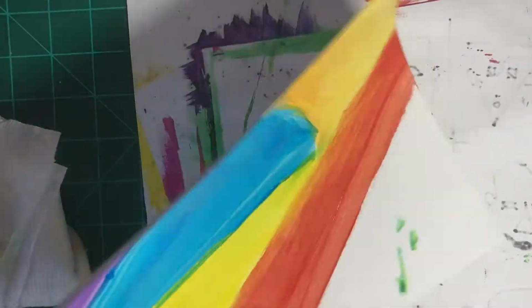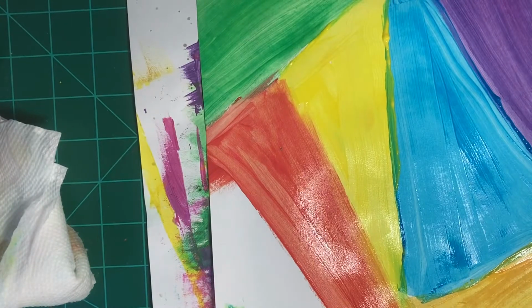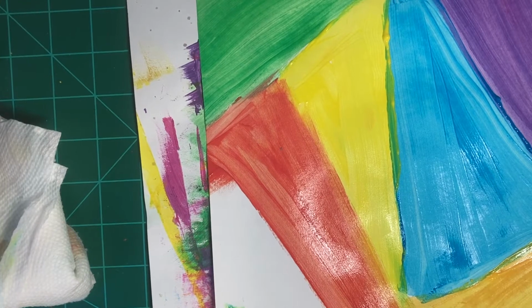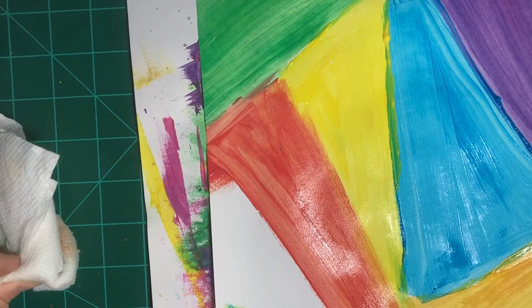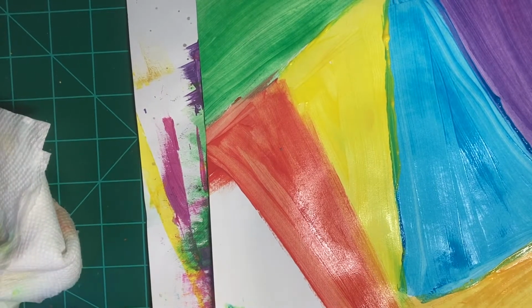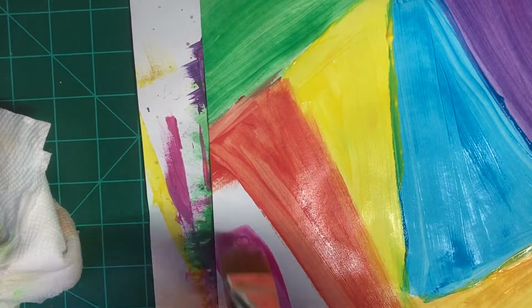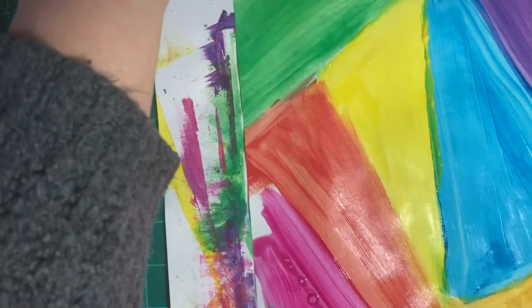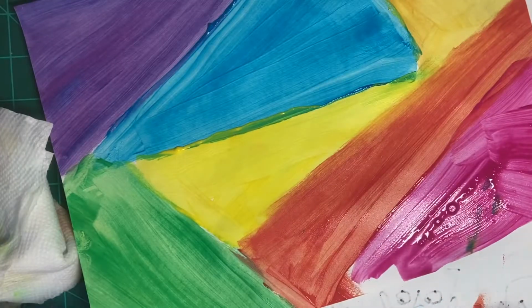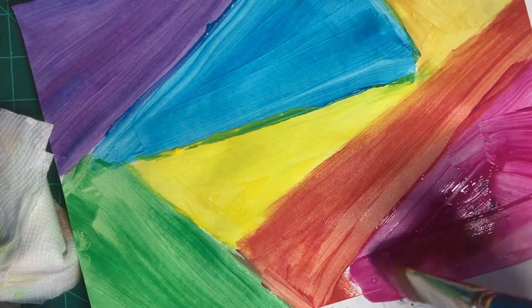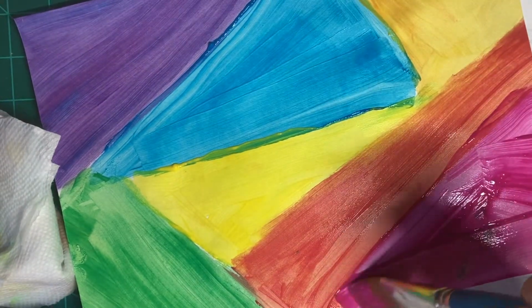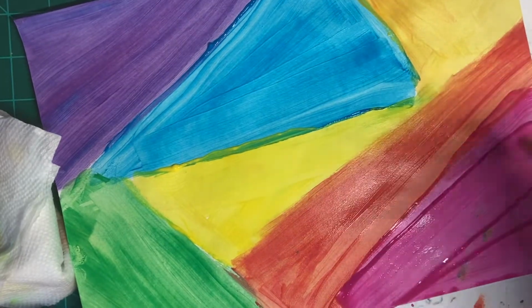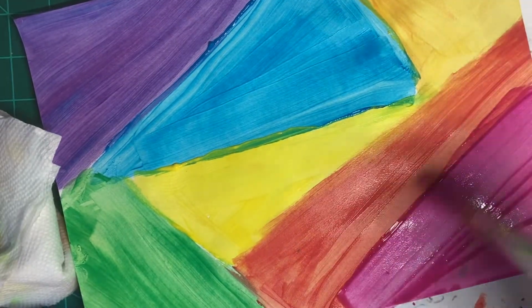There we go. I'm going to change it again. And this time, I think I'm going to use just magenta. Okay, you can probably see those little green streaks that are under my magenta. They were there already. And that's the next thing I want to talk to you about, is that this paint is transparent or semi-transparent. You can see through it to the color underneath.